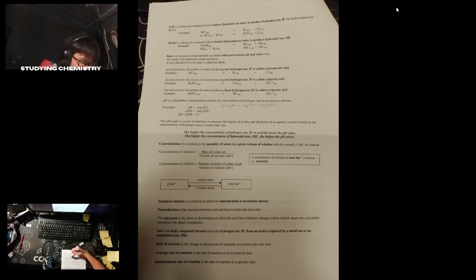Base is a chemical compound that can react with acid to form salt and water only. All oxides and hydroxides of metals are bases. A base that dissolves in water is called an alkali.